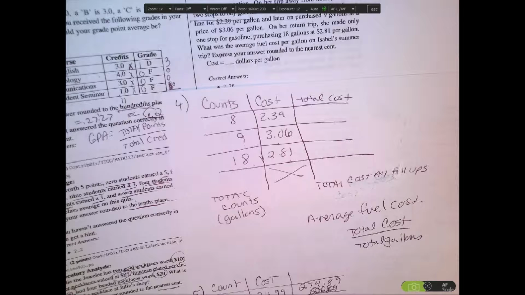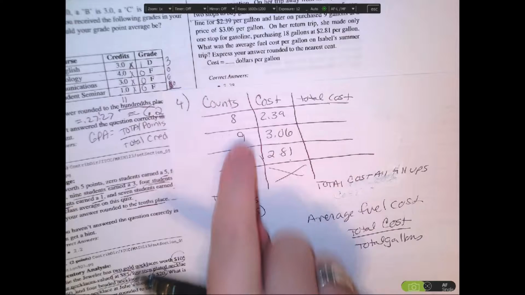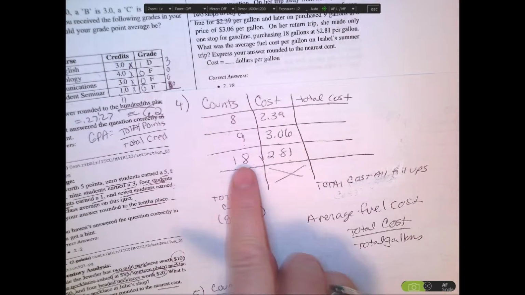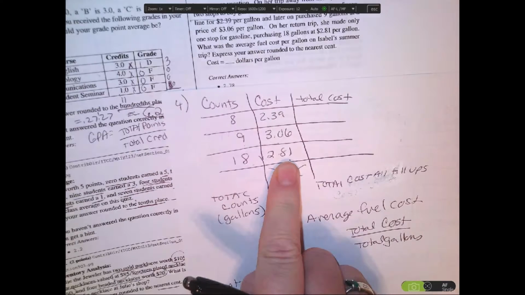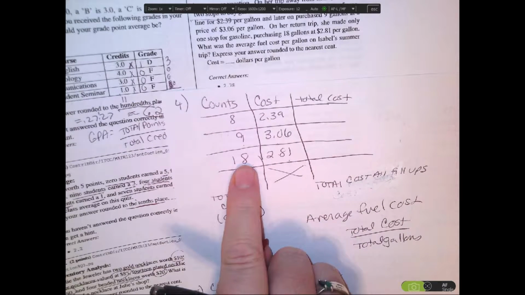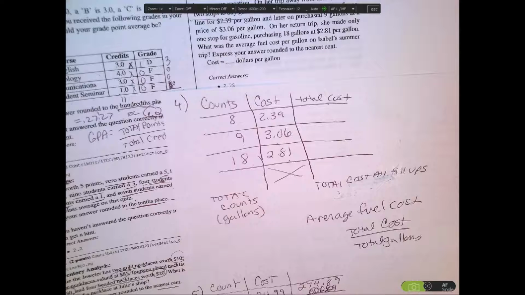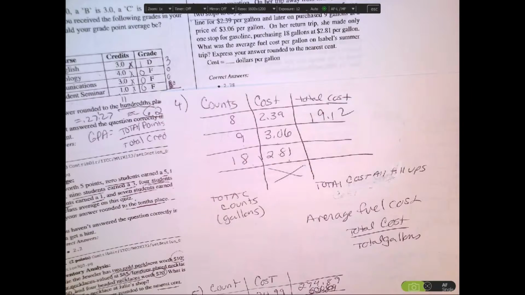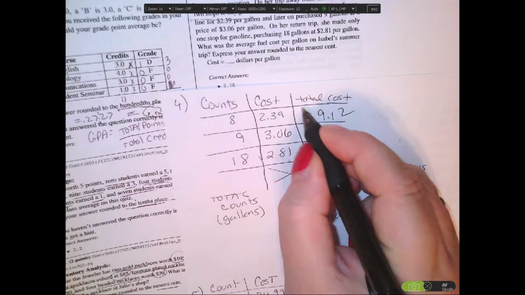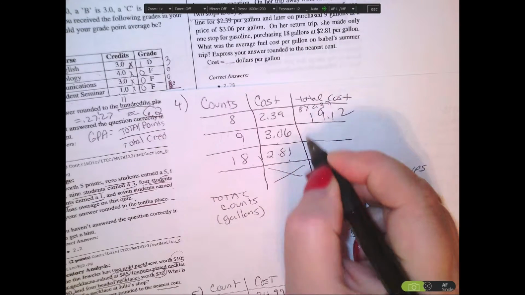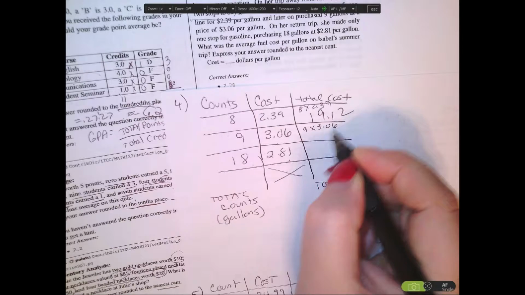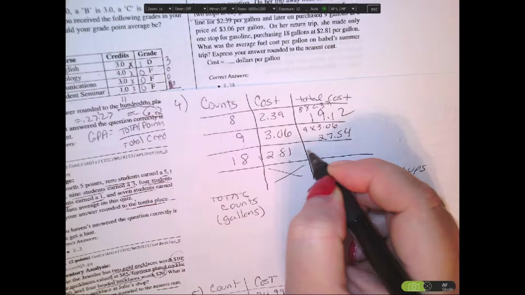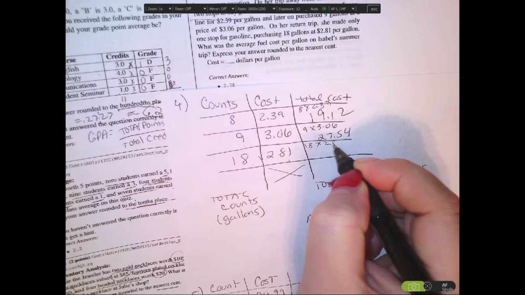Okay. So if we want to know her average cost, we have to take into consideration she got 8 gallons at this price, 9 at this price, and 18 at this price. We can't just add these and divide by 3 because we got more of this one. Okay, so we go 8 times 2.39, which is 19.12. 9 times 3.06. 18 times 2.81.